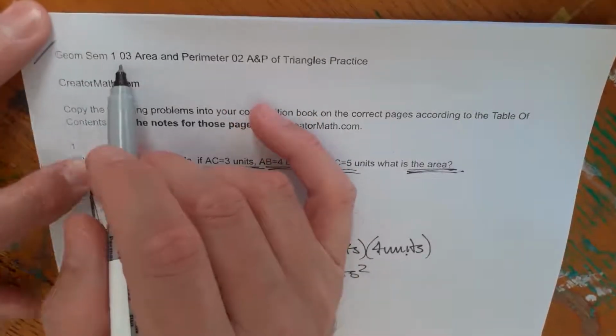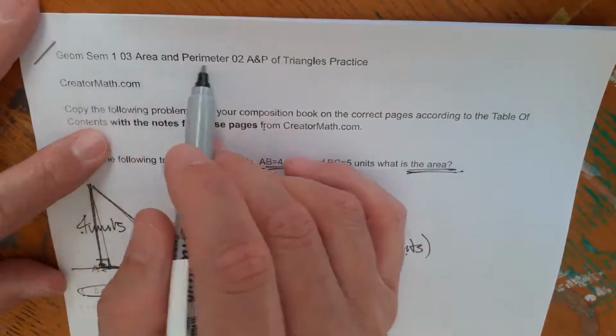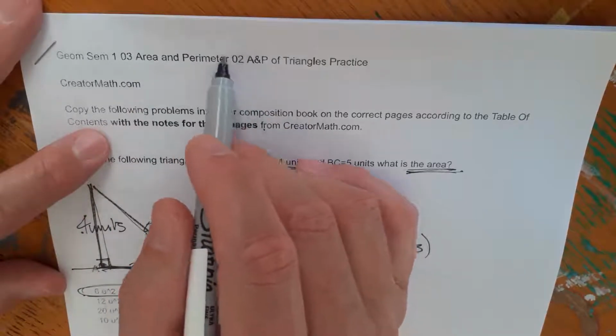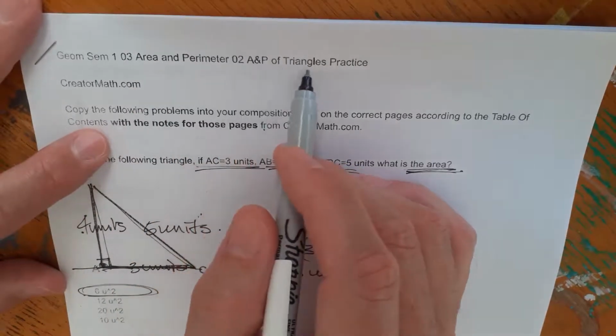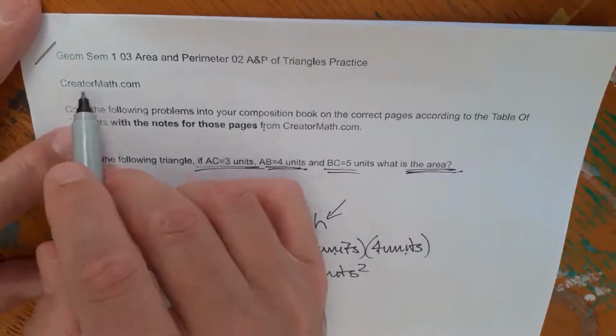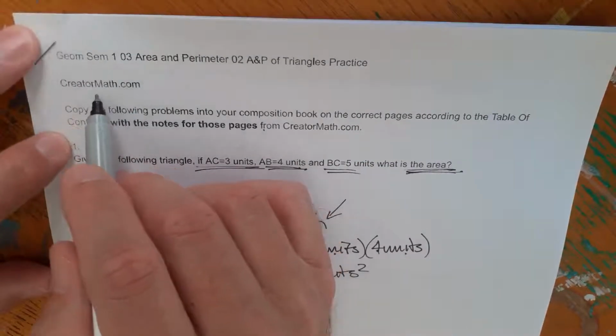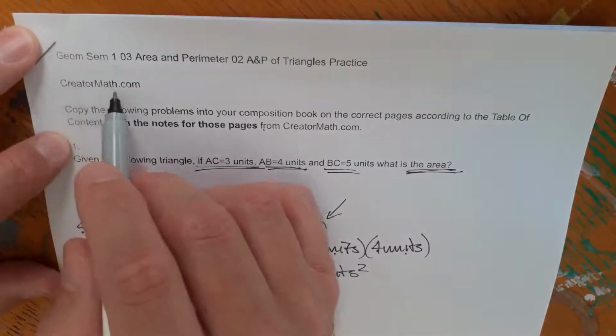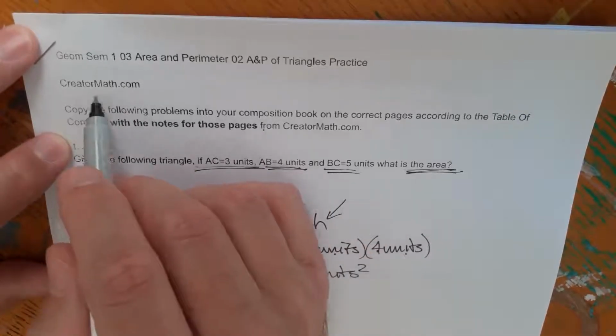This is Geometry, Semester 1. This is the third unit called Area and Perimeter. And it's the second lesson called Area and Perimeter of Triangles Practice. It's on CreatorMath.com. You might have to search on Google for CreatorMath.weebly.com to find the site.